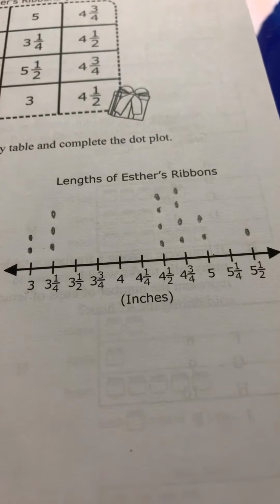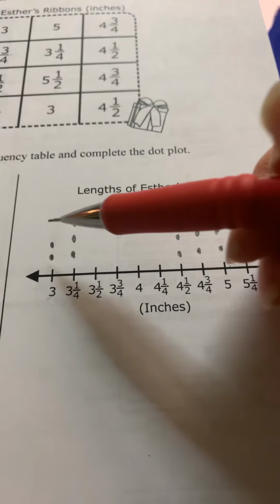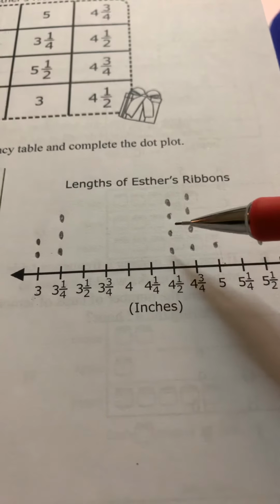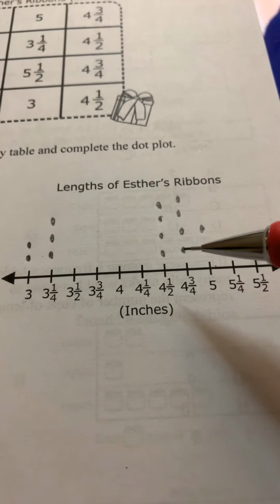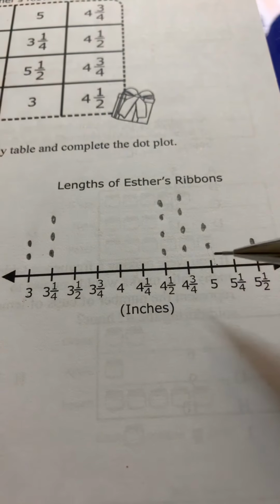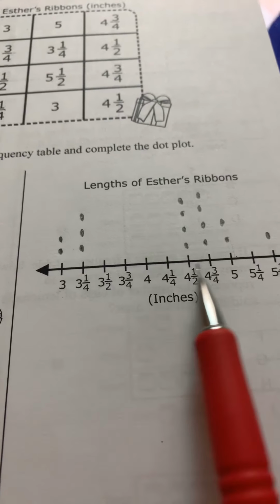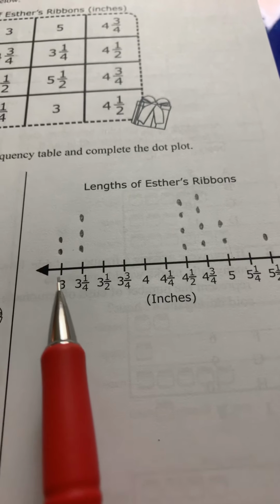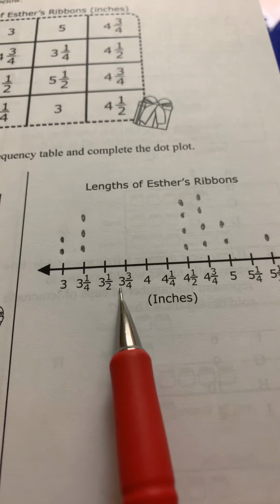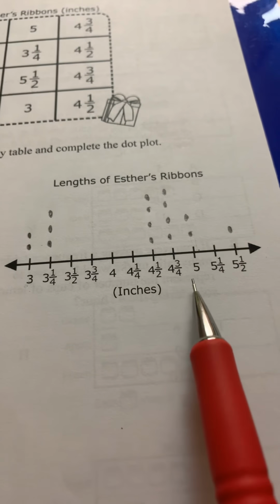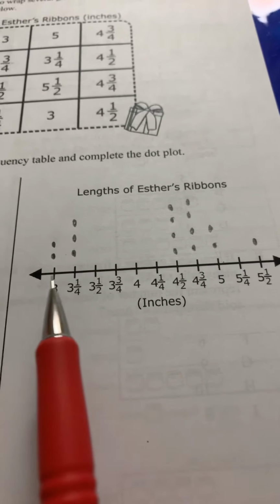So I should have 16 dots when I'm done. So let's count them again. 1, 2, 3, 4, 5, 6, 7, 8, 9, 10, 11, 12, 13, 14, 15, 16. So it's really important for you to notice that when you do the number line with the dot plot, you have to put all the values in, even the ones that she doesn't have, because it's a number line.